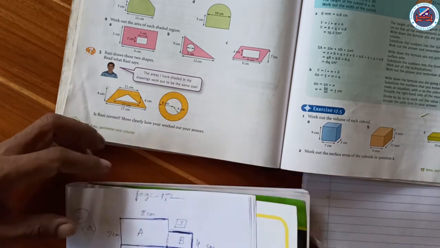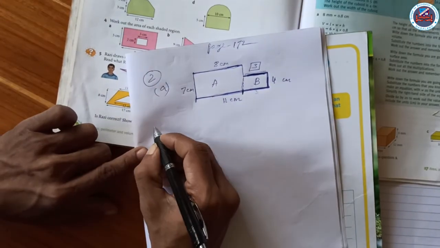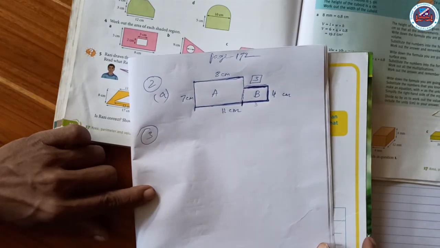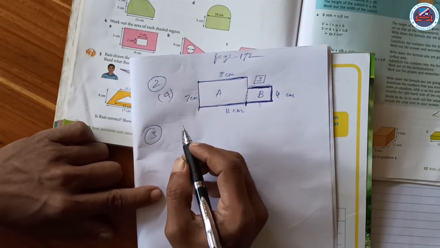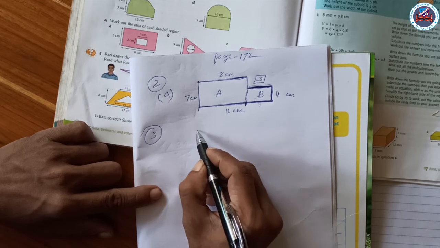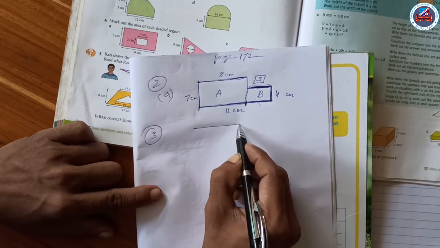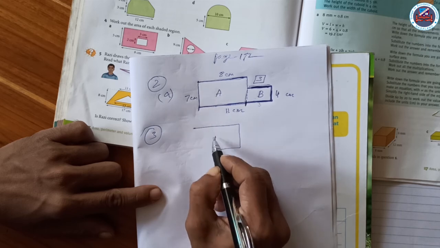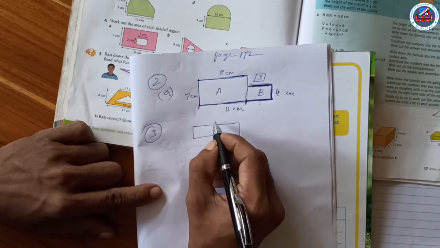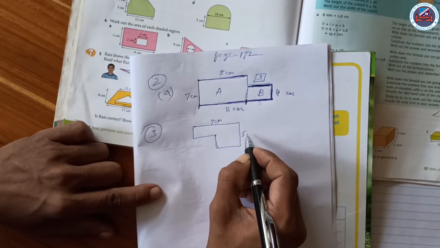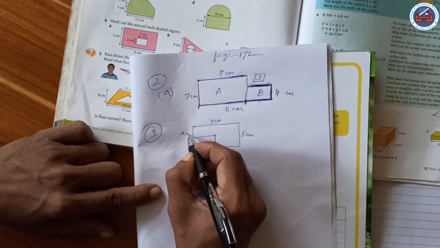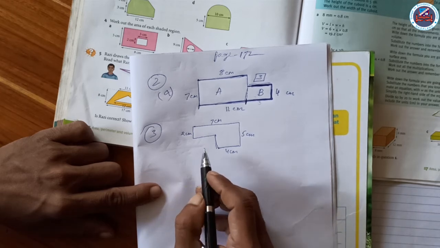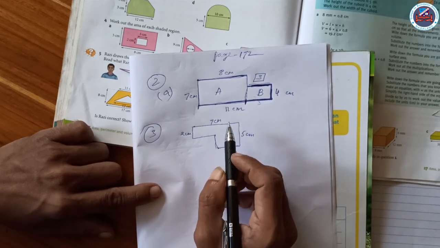Now question number 3 for you. Same page, question number 3. It's nothing. I'll draw the diagram. Seven centimeter, 5 centimeter, 2 centimeter, 4 centimeter. Okay? So they told you to find the area of the compound shape.